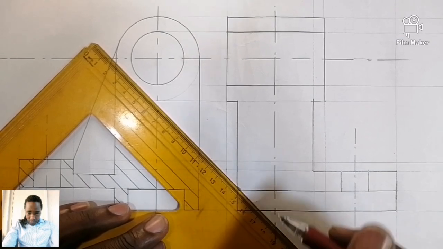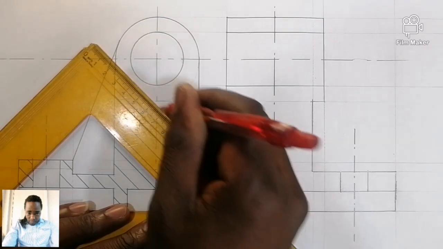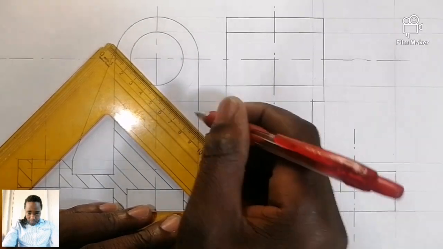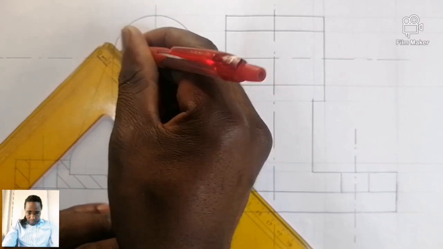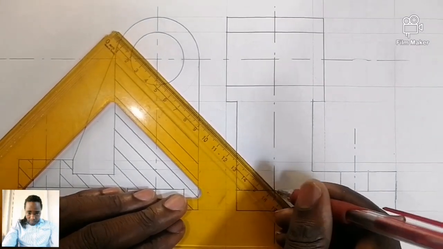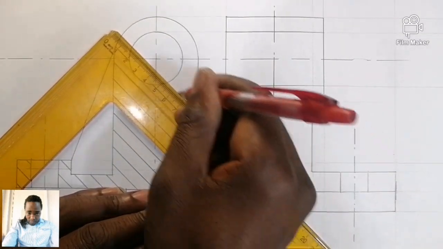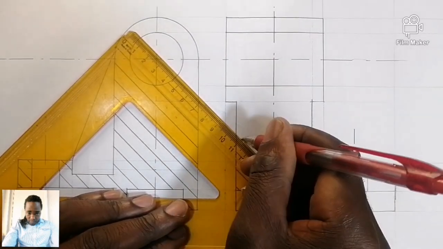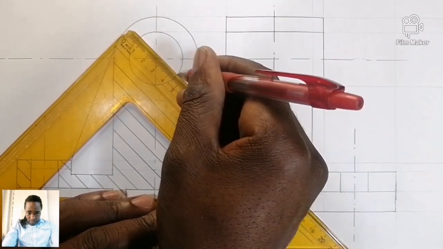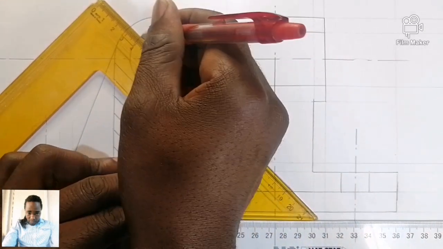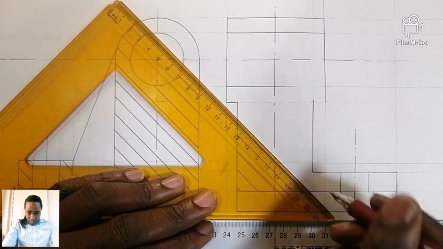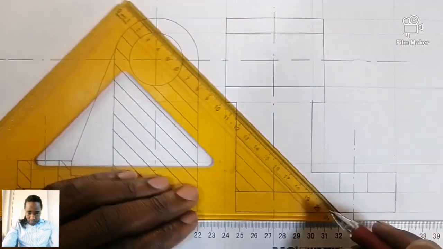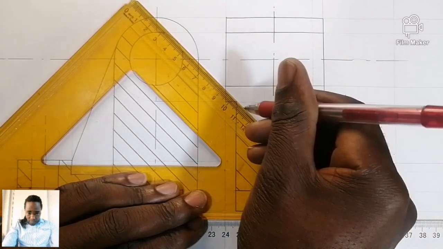You see, check on your left view. It's now starting. You understand? Same direction, equally spaced. That's how you do it.